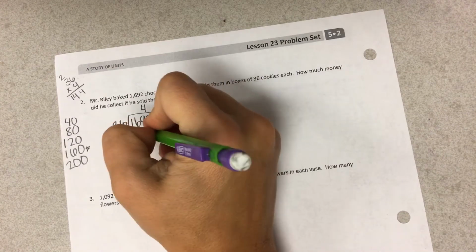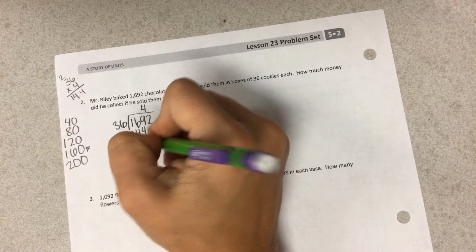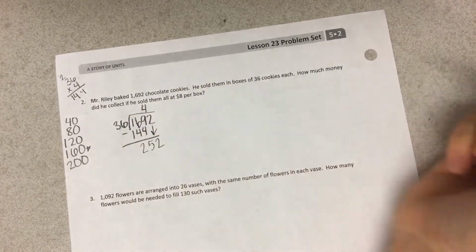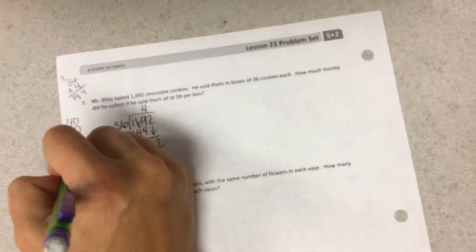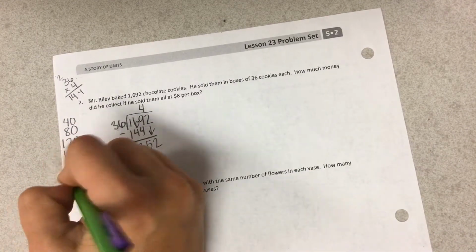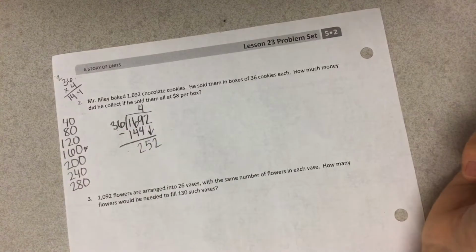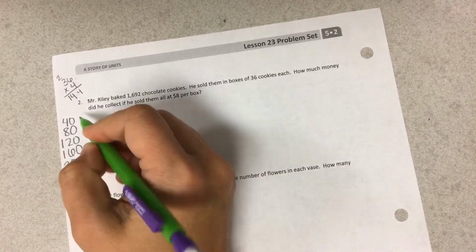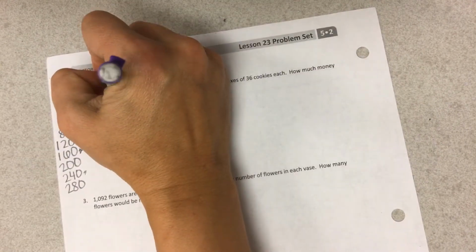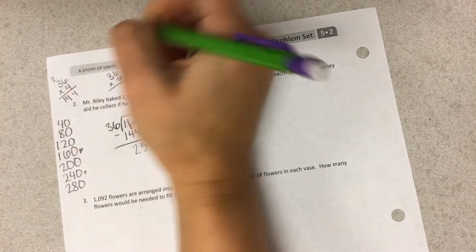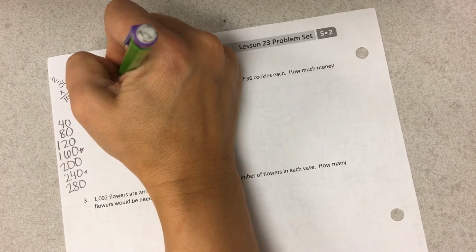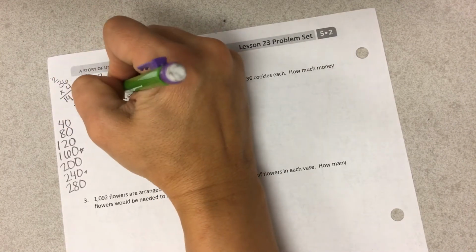And let's see here, 9 minus 4 is 5. 6 minus 4 is 2, and I'm going to bring down my 2. So now I have 252. But I'm probably going to go ahead and keep counting on here, 240, and then that's going to be 280. So I'm going to check this 240. That's going to be 36 times 6. So 36 times 6, that's going to be 6, carry my 3, that's 18, 19, 20, 21, 216.